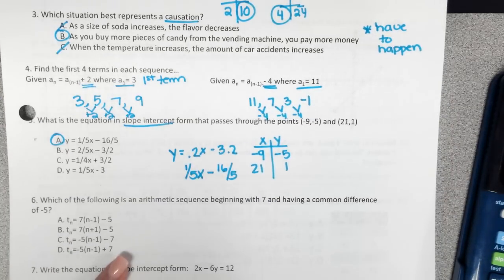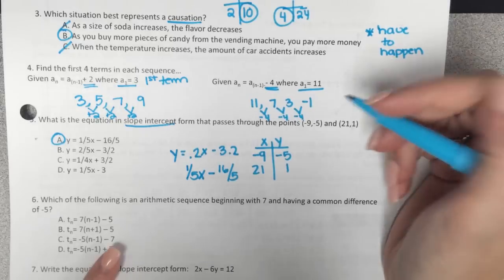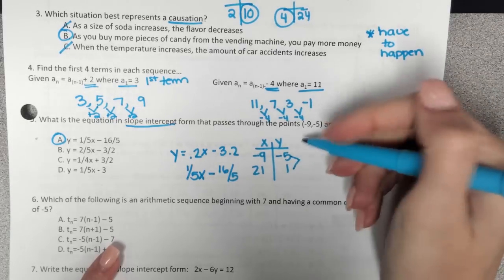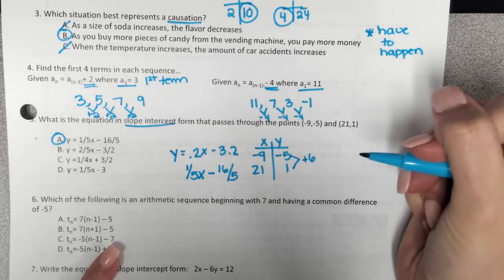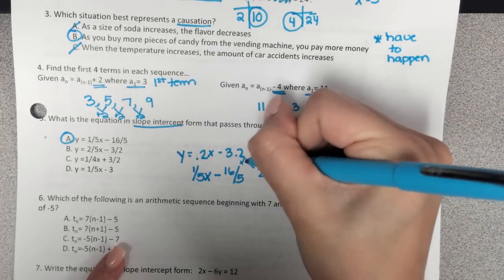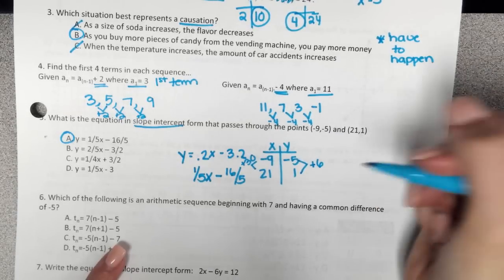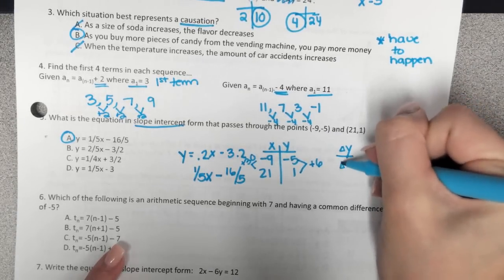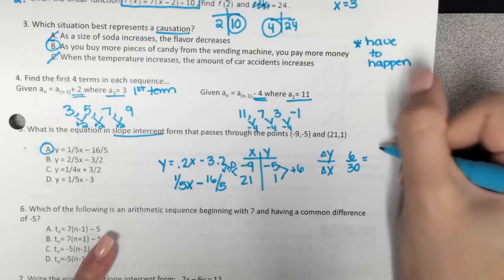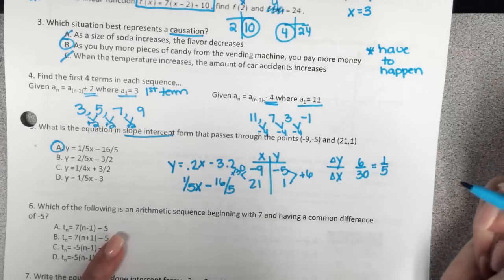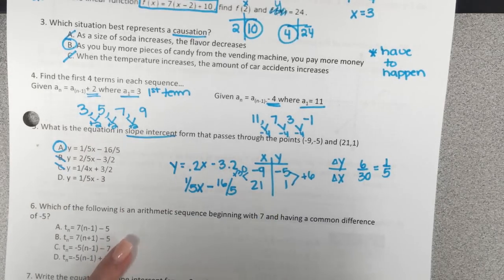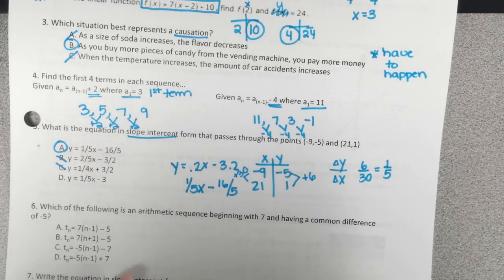You also could have done it old school because maybe you don't have a calculator at home and you still have to do your homework. 1 minus a negative 5. Or how do you get from negative 5 to 1? You're adding 6. How do you get from negative 9 to a 21? That's adding 30. The delta y goes on top. So 6 over 30, that reduces to 1/5. So that's my slope. So you can automatically go down to A and D. And then you've got to see which one of those equations matches.